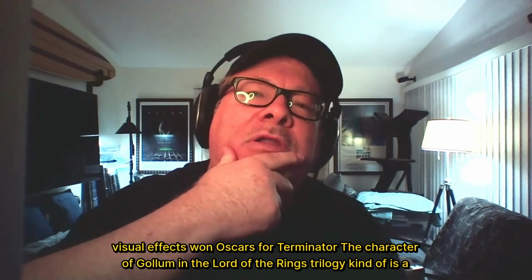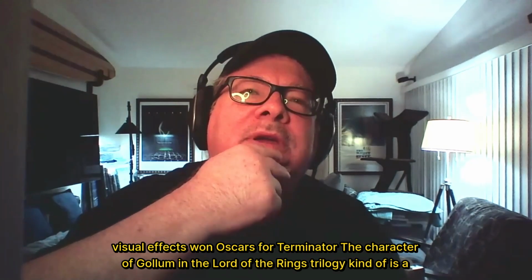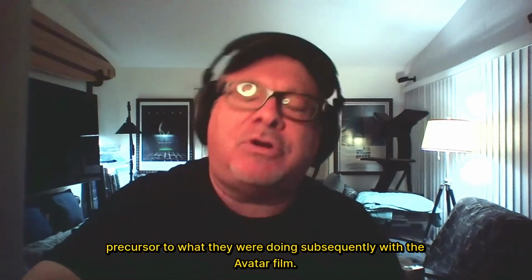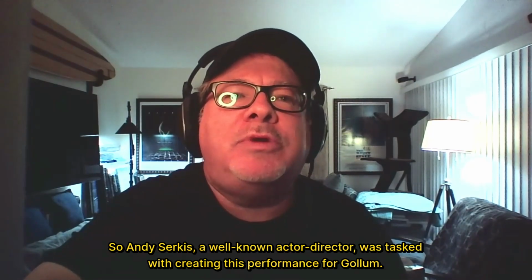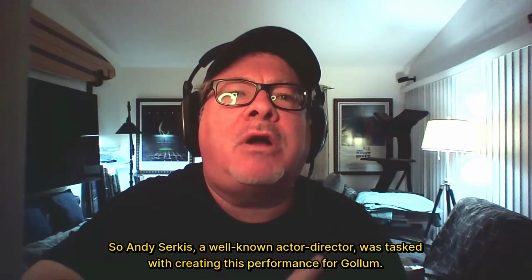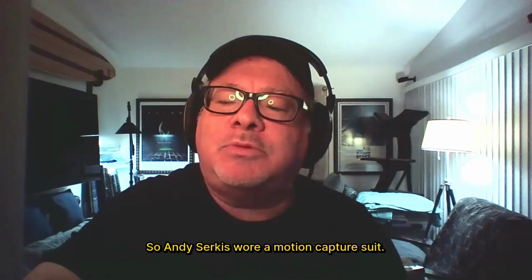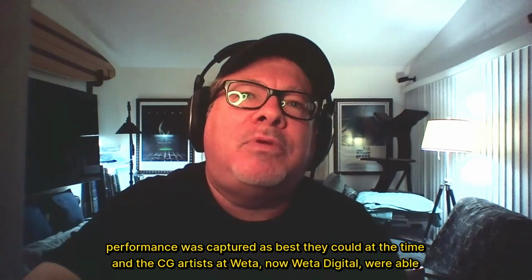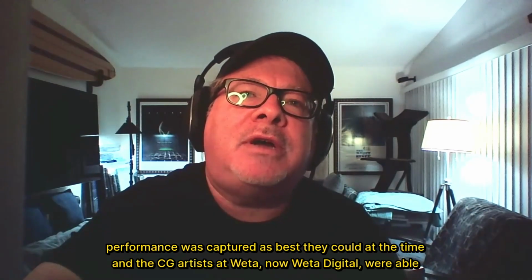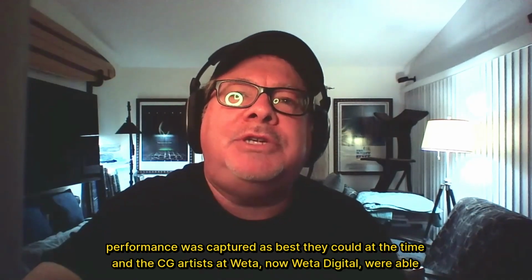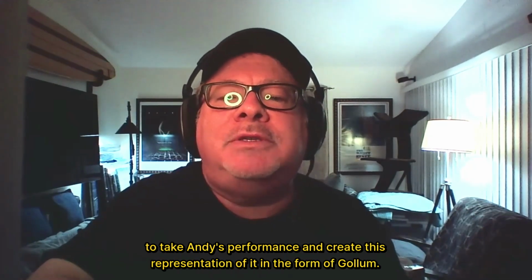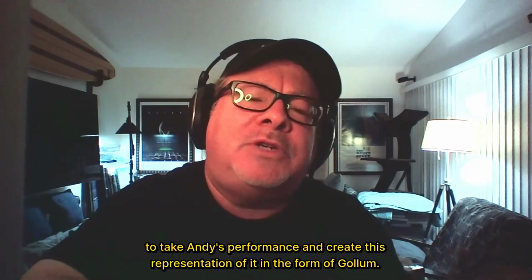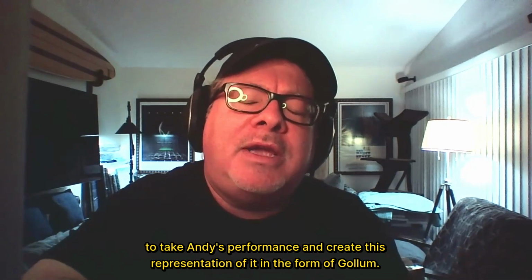The character of Gollum in the Lord of the Rings trilogy kind of is a precursor to what they were doing subsequently with the Avatar films. So Andy Serkis, a well-known actor director, was tasked with creating this performance for Gollum. Andy Serkis wore a motion capture suit. His performance was captured as best they could at the time, and the CG artists at Weta, now Weta Digital, were able to take Andy's performance and create this visual representation of it in the form of Gollum.